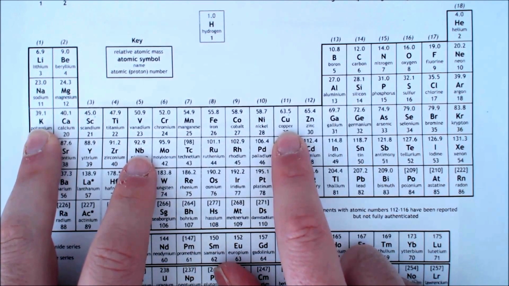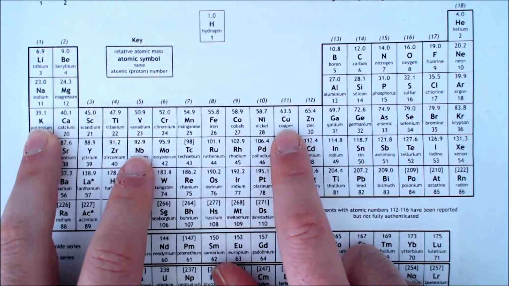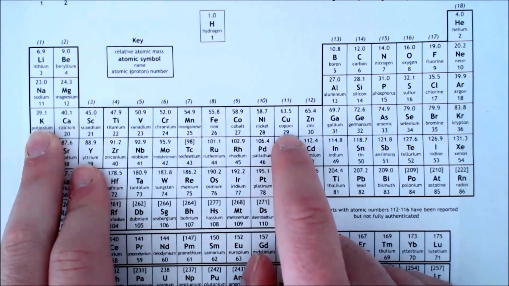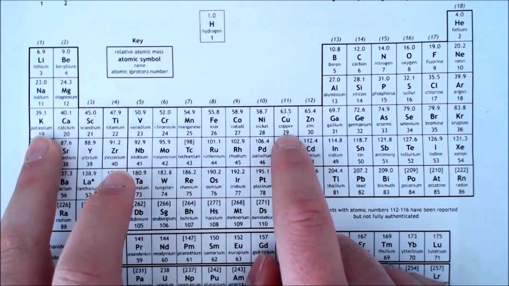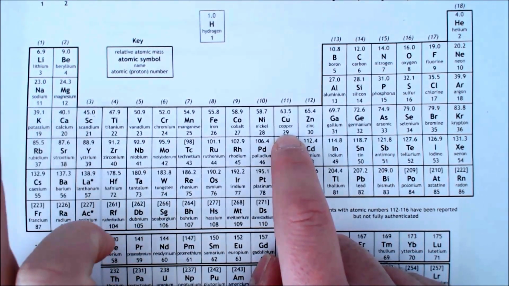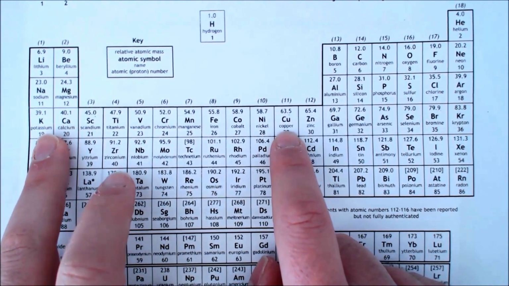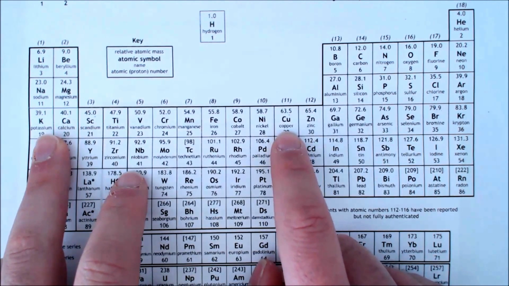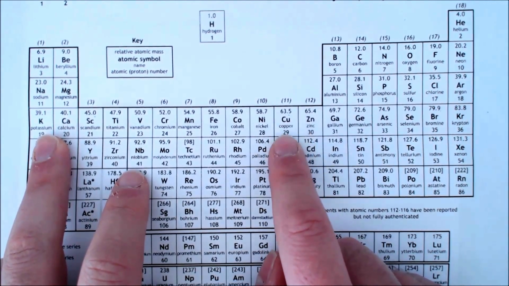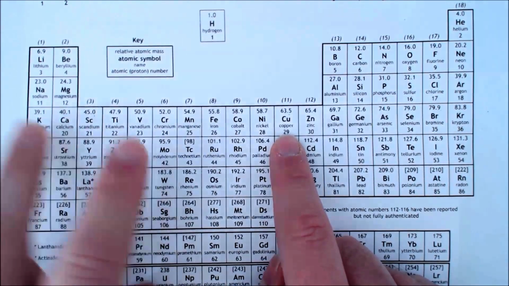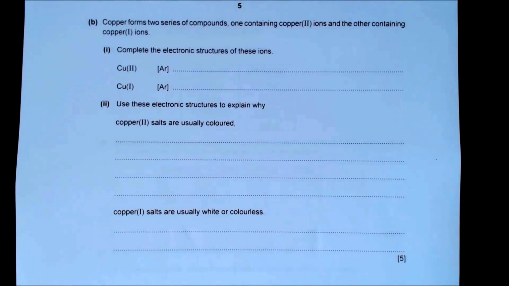Which is going to leave us with 3d9 for copper 2. And for copper 1, remember copper is one of the exceptions where it has a full 3d orbital and it has 1 in the s. So for copper 1, effectively you remove the s first before you remove 1 from the d. So that's going to be 3d10 for copper 1. That's really important. You've got to understand that copper actually has 10 electrons in the d orbital and 1 in the s. So it's one of those exceptions. Okay, so let's just write this down on here.